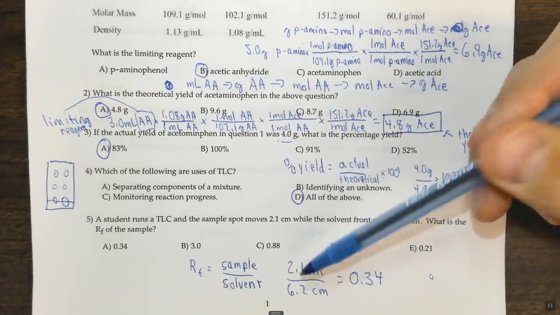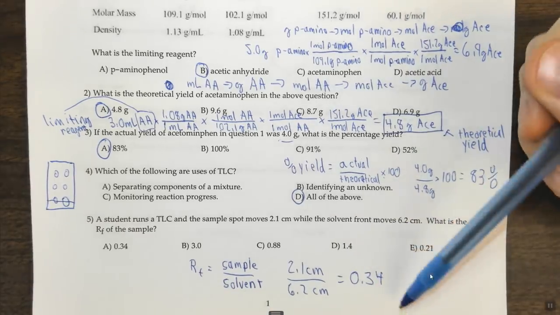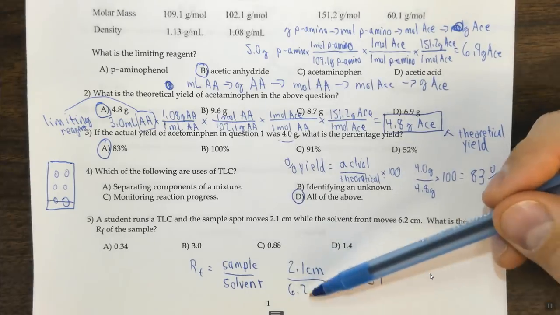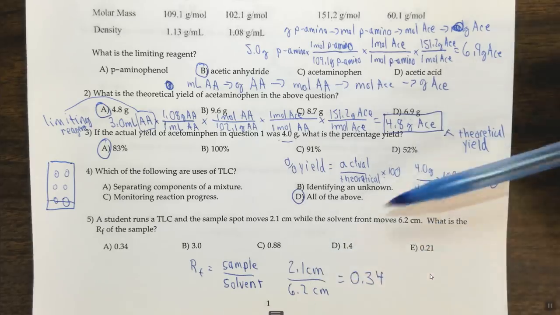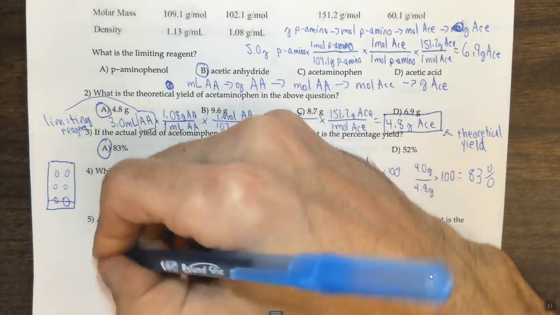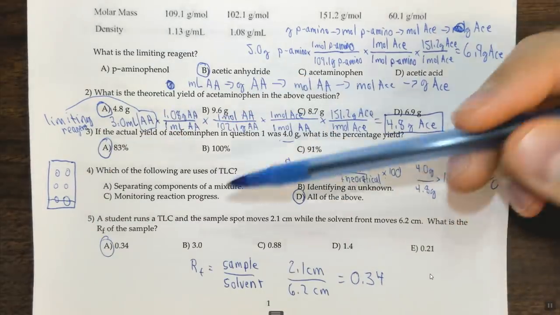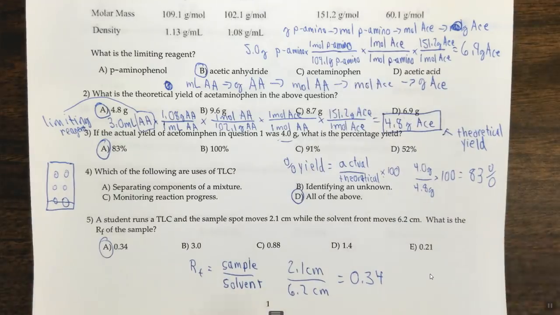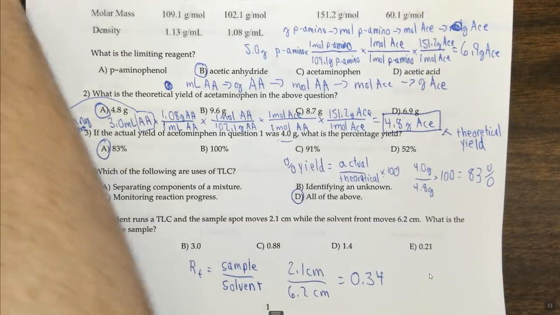Note that the RF must always be between 0 and 1, right? It could move the same distance as the solvent. It's not possible for it to move further than the solvent did. And it could move 0. It could not move at all. So in this case, the answer is 0.34. But I will point out there's two answers here that don't make any sense. So basically it's the sample divided by the solvent, which in this case is 0.34.